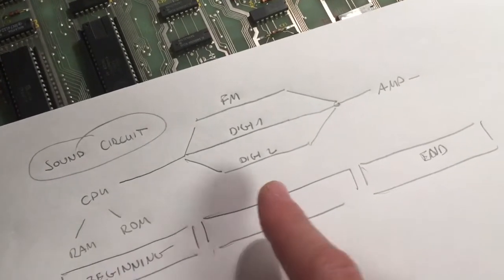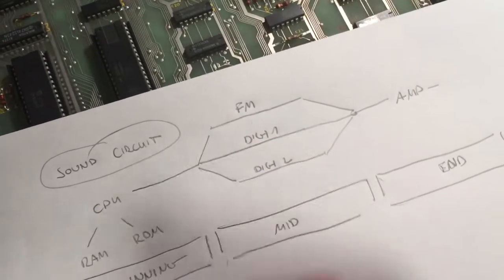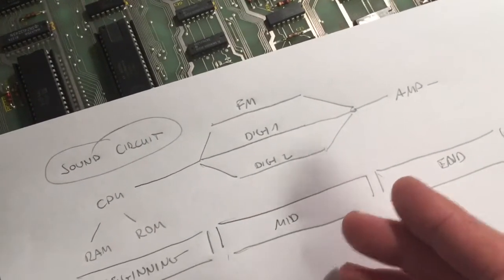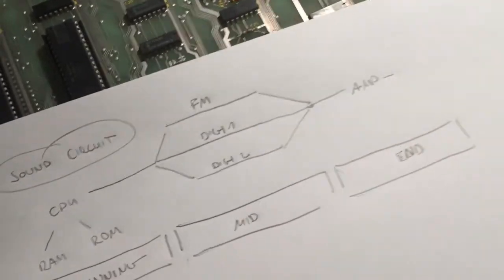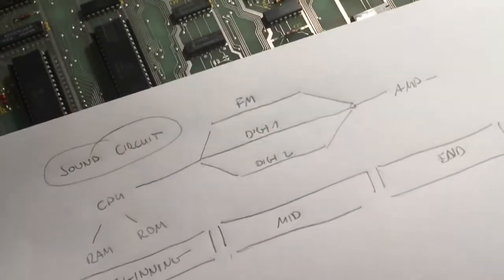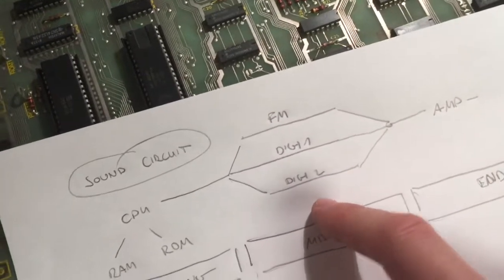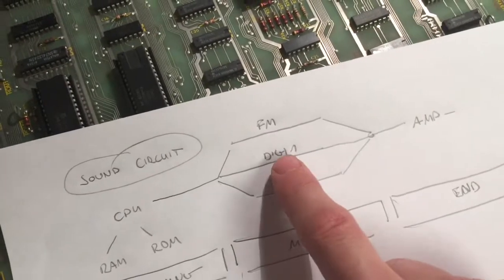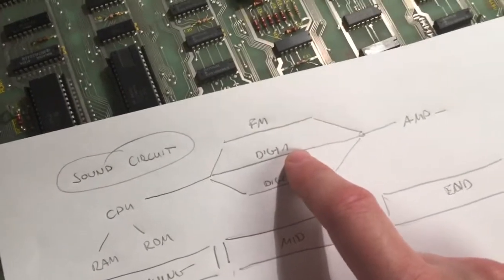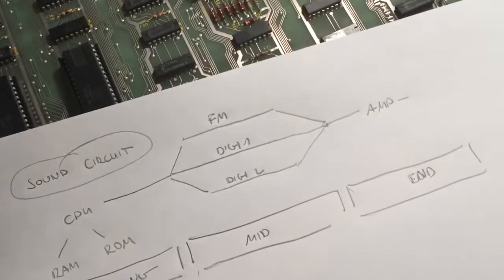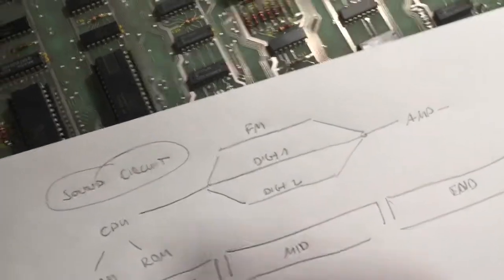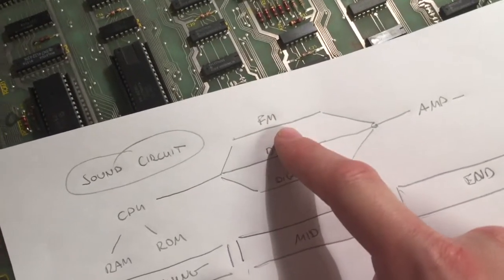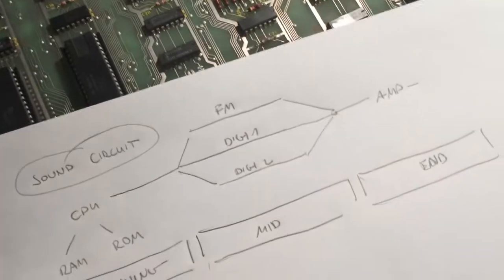So if we are looking at sound, we might have an FM circuit where the music is generated, and we might have several digital sound circuits. So if a component is failing in one of those circuits, you will probably get, for instance, only problems with digital channel 1, where maybe the sounds are sounding funny, or you have digital sound effects that are okay, but you have problems with the FM music, which is sounding funky in some way.